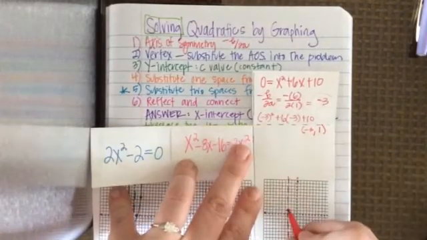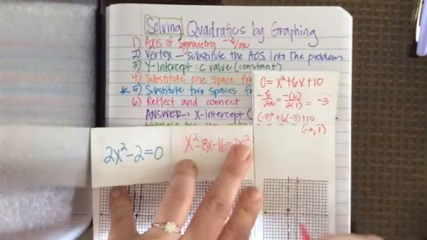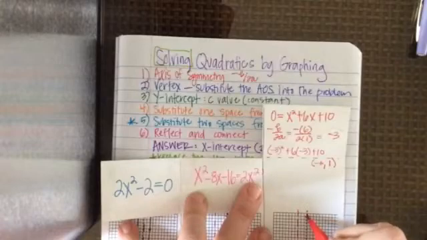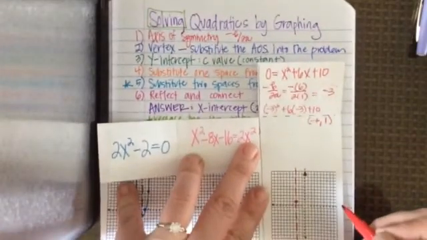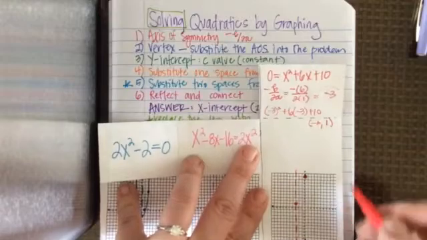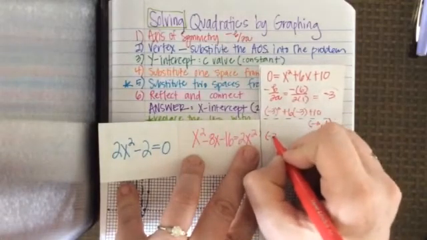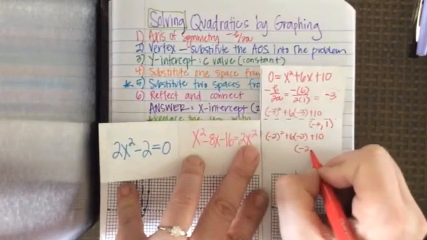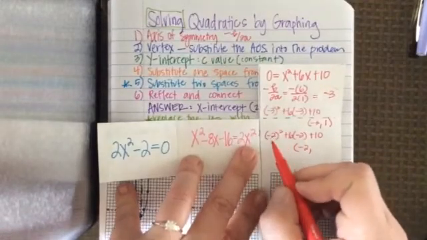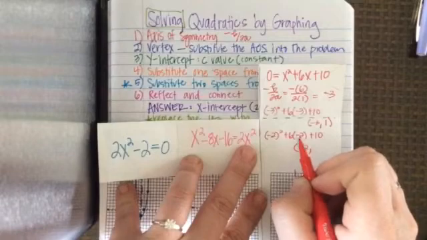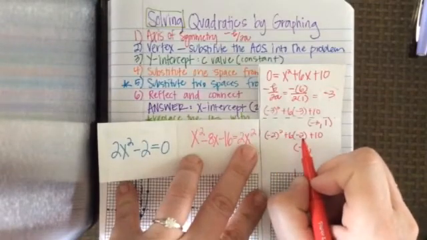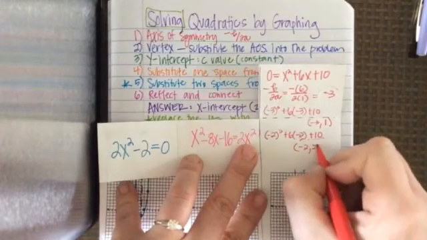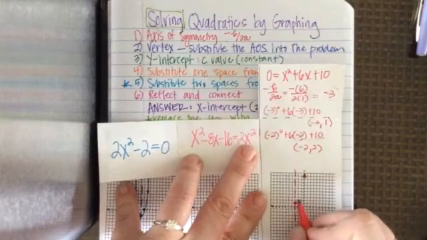I'm going to choose -2 to substitute. Oh, nope, just kidding. I forgot. I can do this. So my y-intercept is at 10. I'm going to choose 1 over, which is -2. So -2 comma, -2 times -2 is 4. 6 times -2 is -12. So 4 minus 12 makes -8. Plus 10 is +2. So -2, +2.